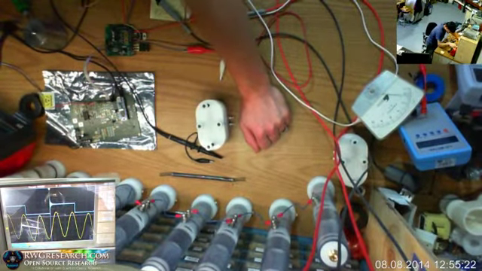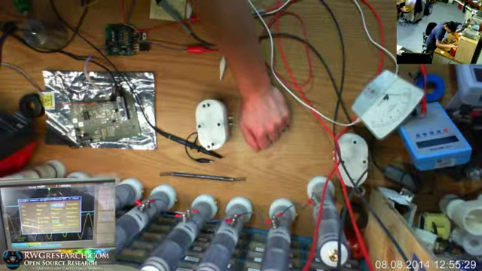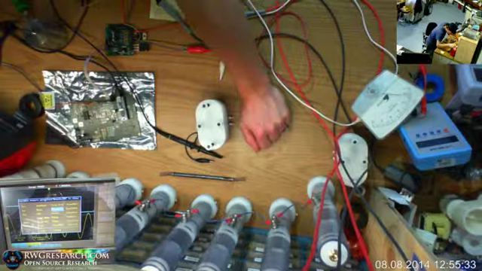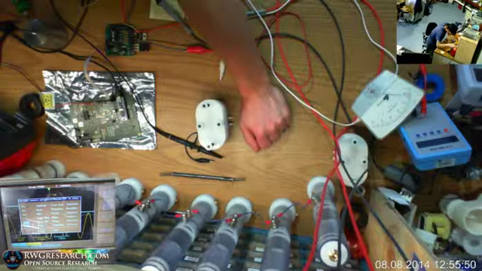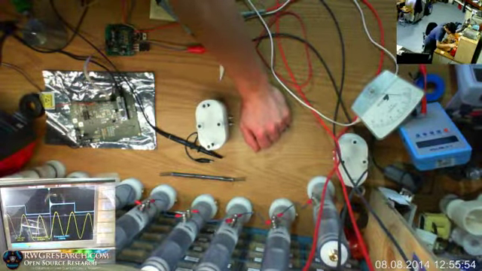Let's clear all these. Let's go to peak to peak, and I want to measure frequency. Okay, I want to go here, and I want to measure frequency, and I'm just gonna leave my input signal for now. I'm not gonna do anything.